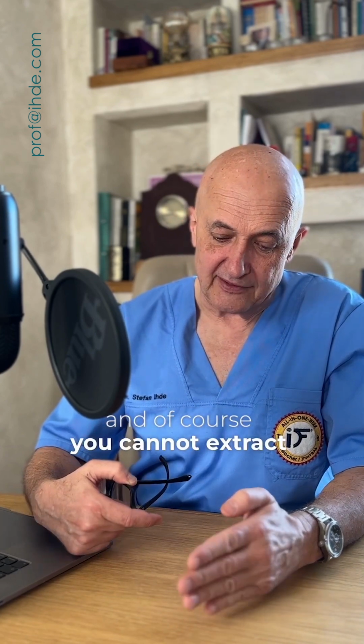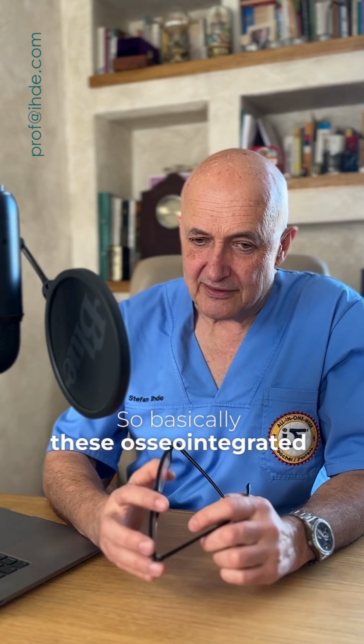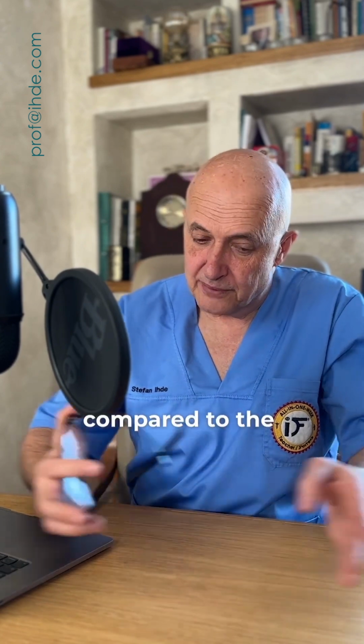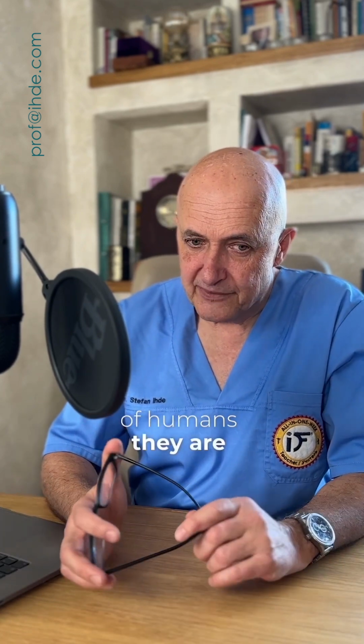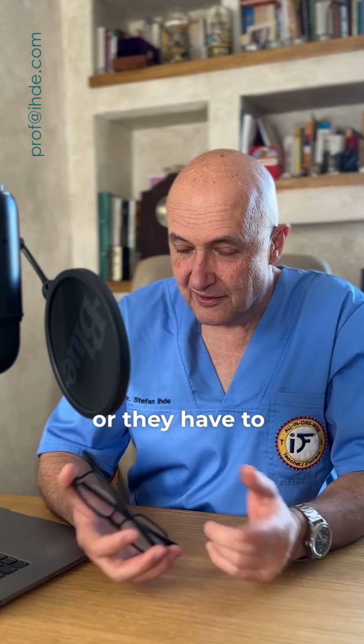And of course you cannot extract a tooth which would last 15 years to replace it by an implant which lasts 10 years. So basically these osseointegrated implants are, in a way, compared to the long lifespan of humans, temporary implants. They work for some time and then they will either come out by themselves or they have to be taken out.